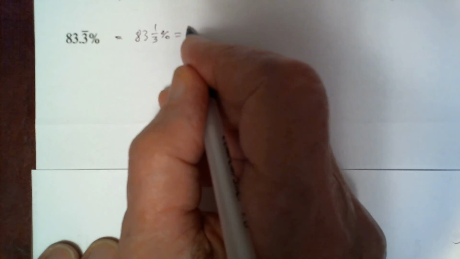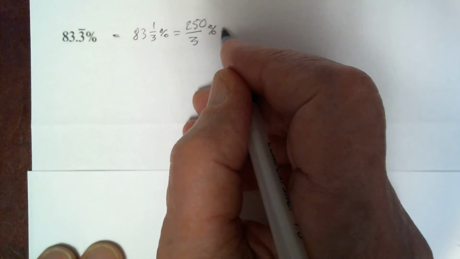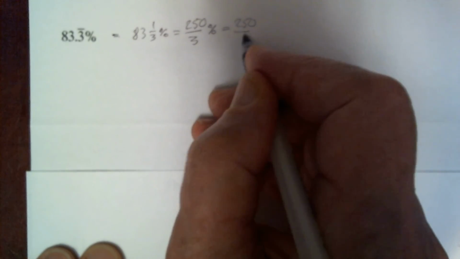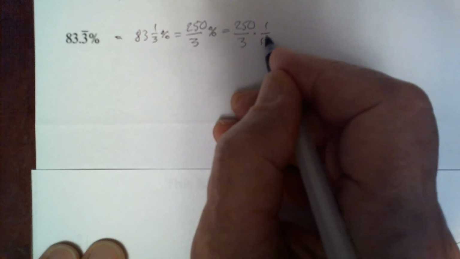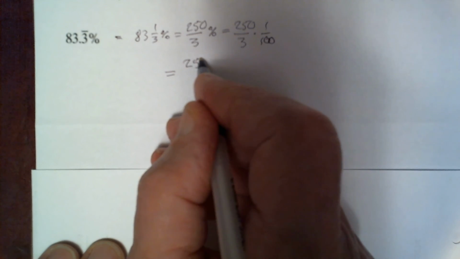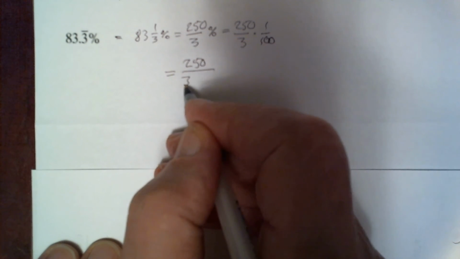You can write this as 83 and 1/3%, which is 3 times 83 is 249 plus 1 is equal to 250 divided by 3%. Again, percent means 1 divided by 100, so we have 250 divided by 3 times 1 divided by 100, and then that's equal to 250 in the numerator. 1 times 250 is 250, and 3 times 100 is 300.